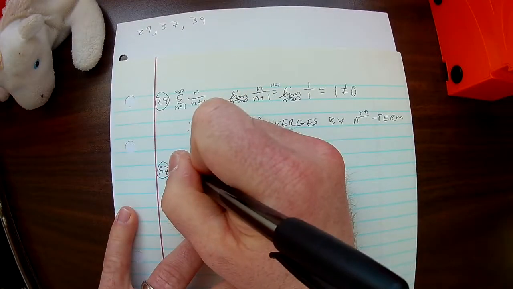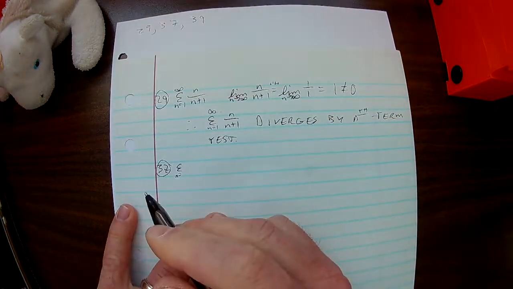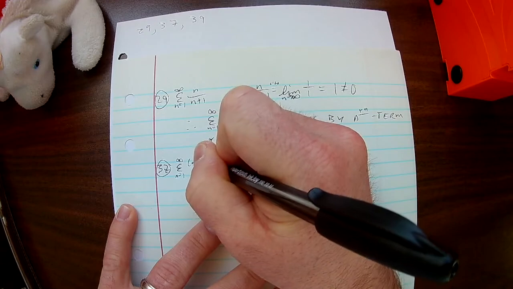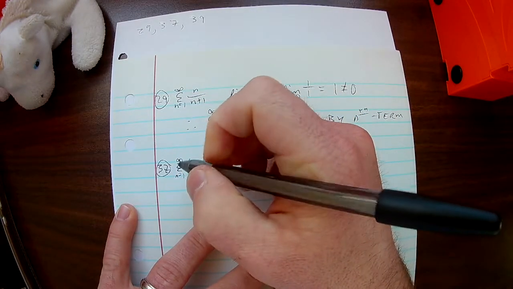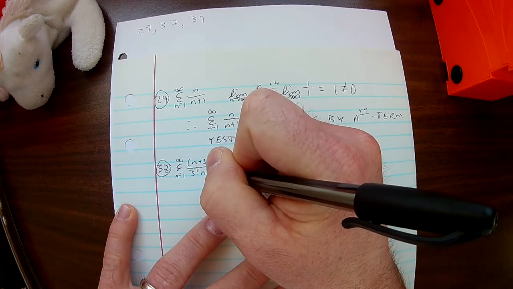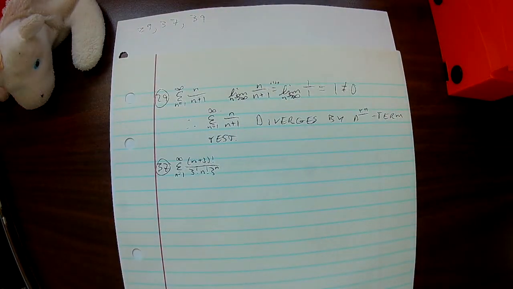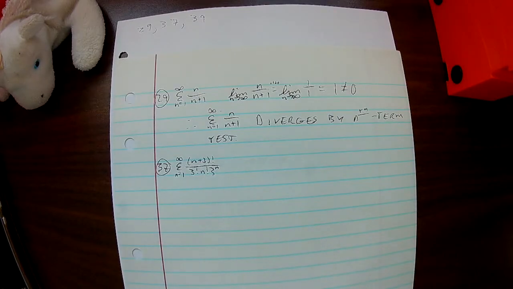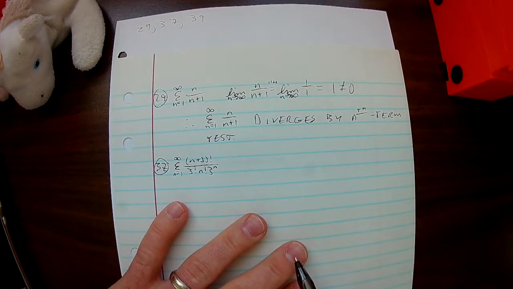37 is the second one that I wanted to do for you guys. Summation from n equals 1 to infinity of (n plus 3) factorial over 3 factorial n factorial 3 to the n. Okay, insane. I'm looking at this and thinking about the limit as n approaches infinity of all this in here. I have absolutely no idea whether that is 0 or not. No clue whatsoever. So I'm not going to use the nth term test because it just scares me.